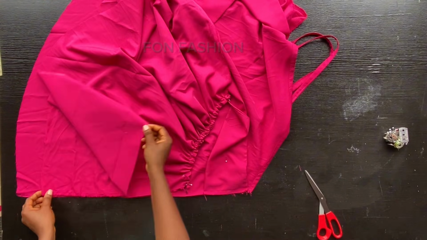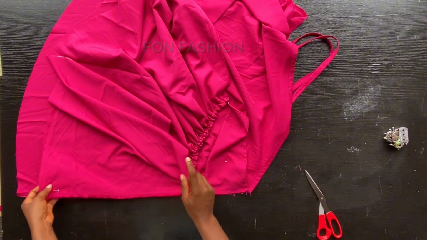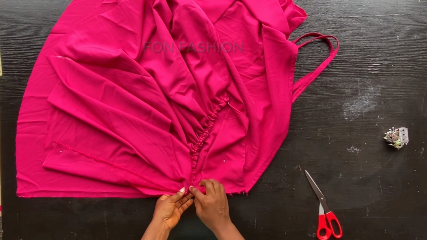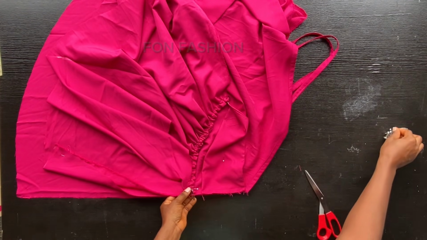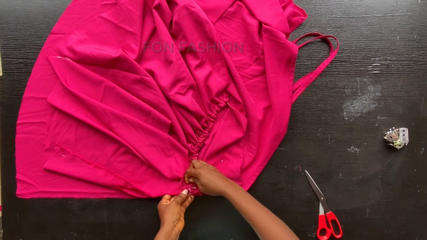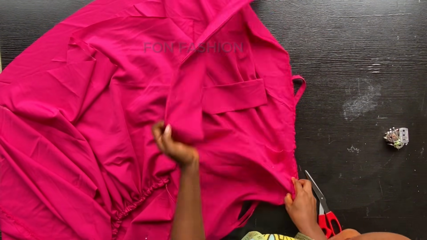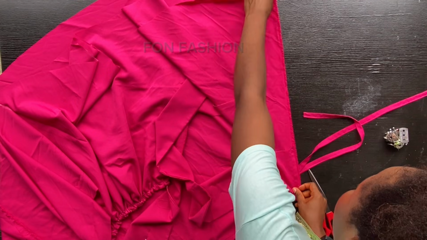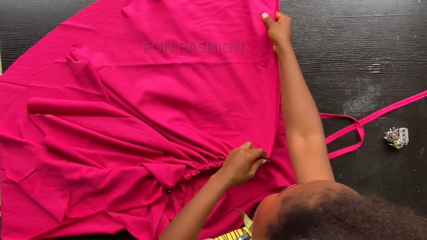I want to join the first layers together first, separately. Okay, I'm going to join the first layer of the back to the first layer of the front. When I get to the waistline, I'm going to stop stitching. Okay, so I'll pin only the first layers together. Then to the other side, I'll also get the first layer of the front and the first layer of the back and pin them together.